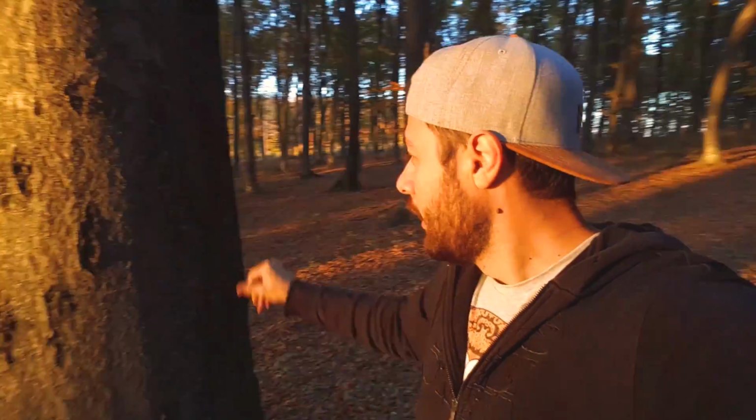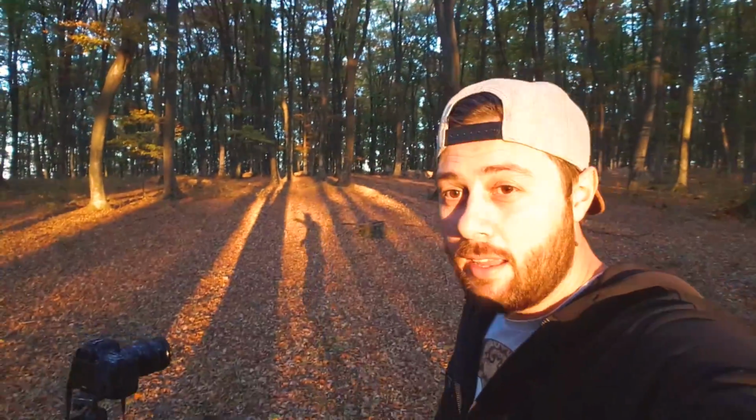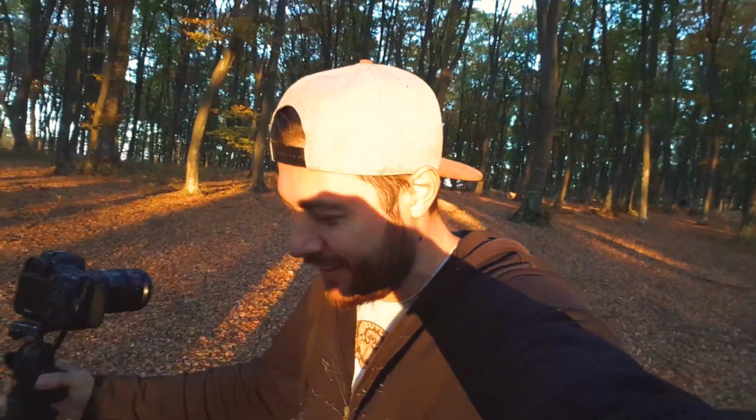So what I need to do is find a big tree, in this case this tree over here, and I had to just hide in its shadow. And as you can see now, it's gone. So my shadow is gone. So if you want to photograph like this, you just need to have something that will block your shadow.